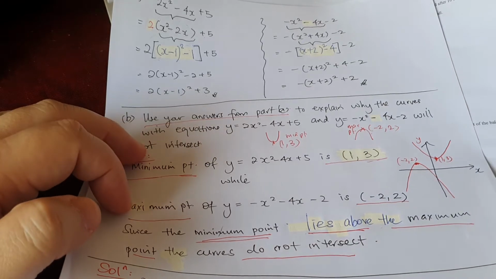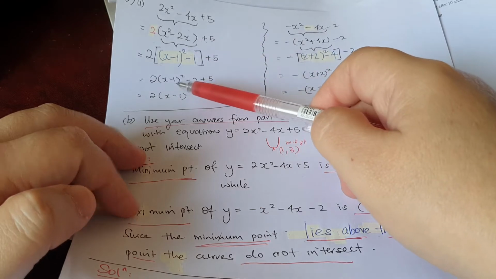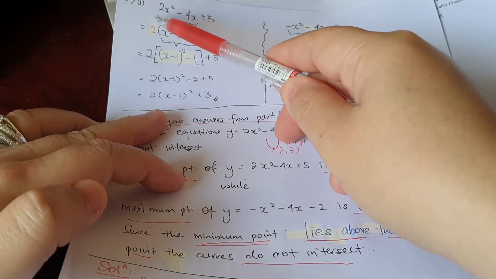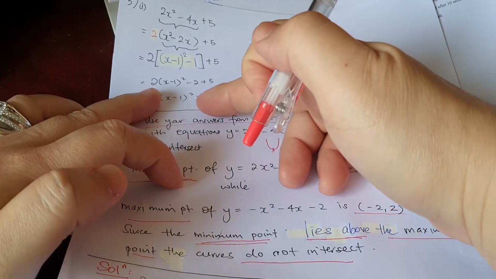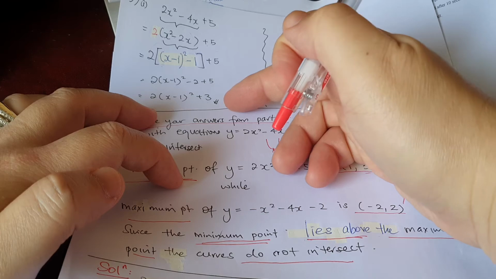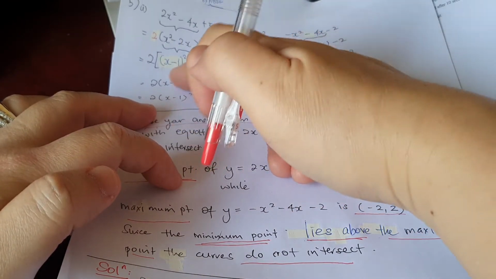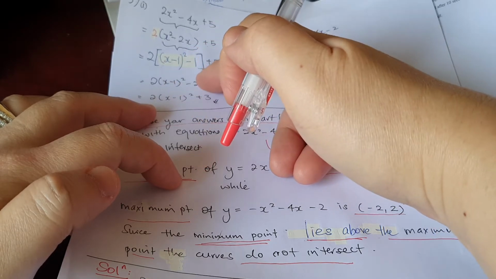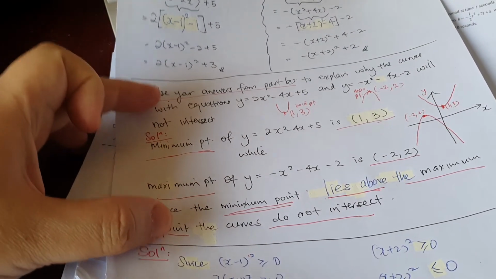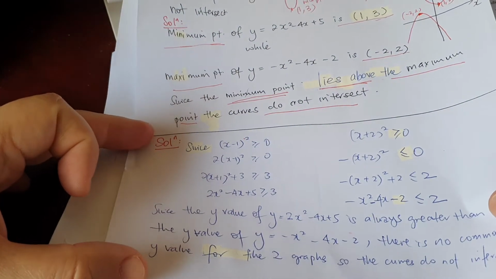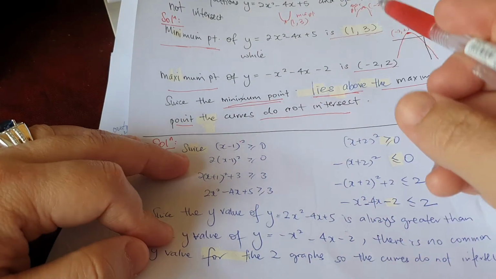Okay, now I show you another way to explain. Do you remember that after completing the square, we can analyze this expression by starting off with the perfect square, then times 2, then plus 3, and then find out what this value is in terms of range, right? Okay, so I'm going to show you another method. This method is easier. I'll recommend you this method, but there were some of you who actually did this method the last lesson, so I just want to tell you how to present your answer.